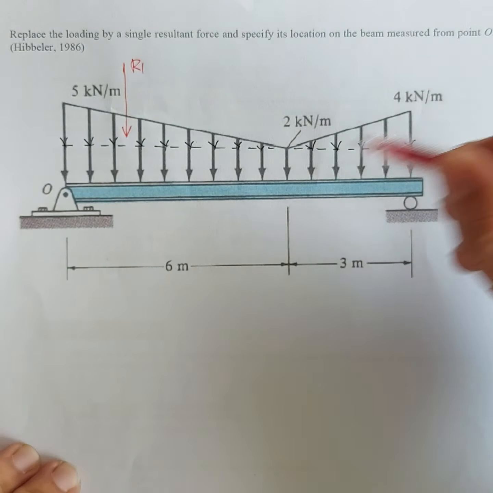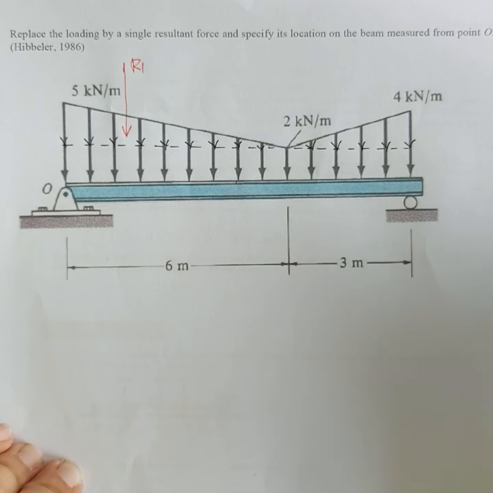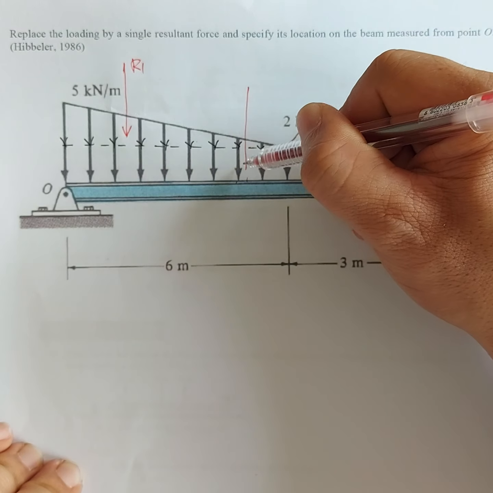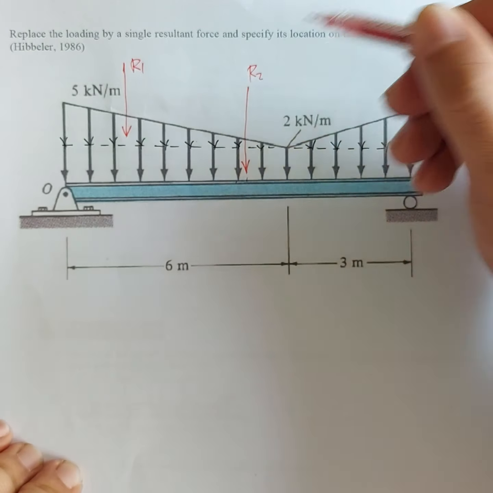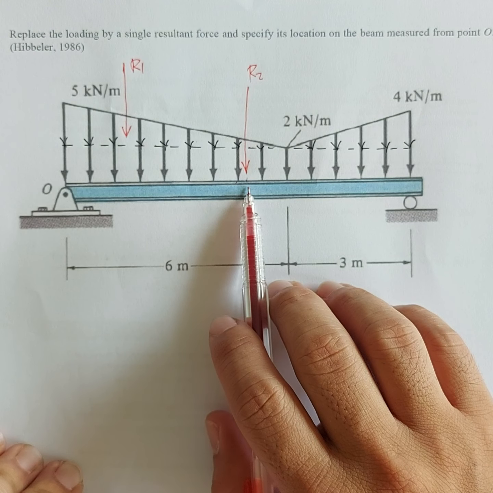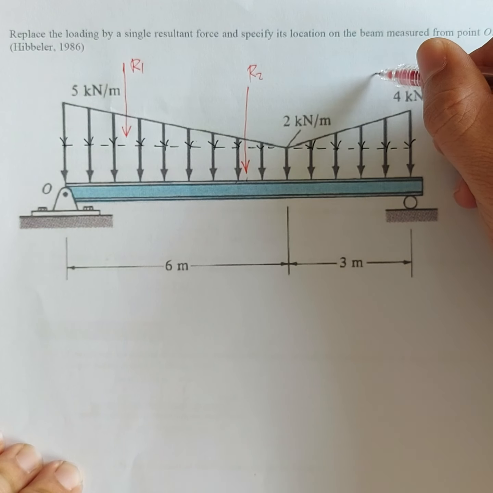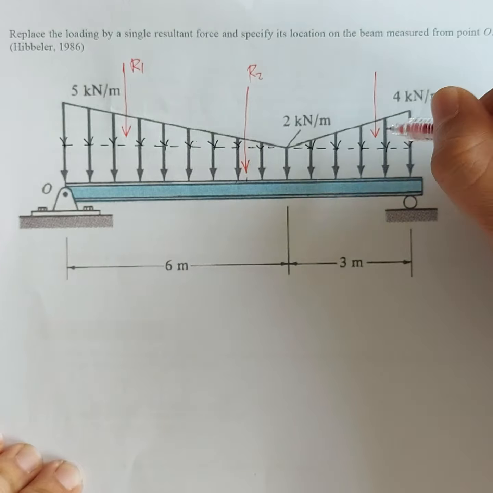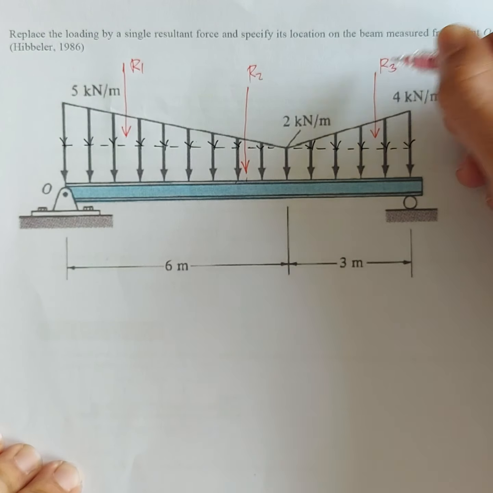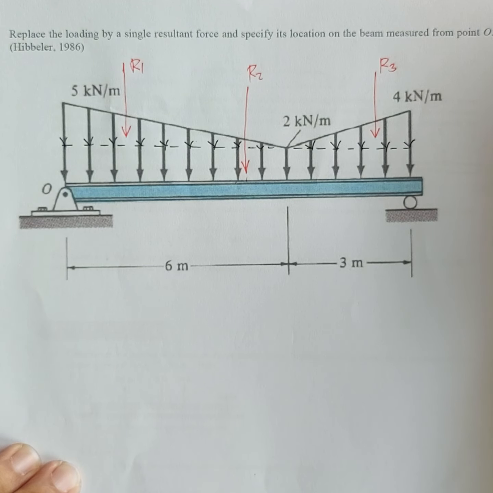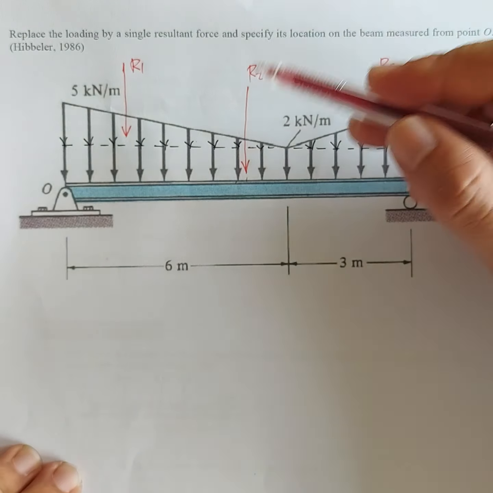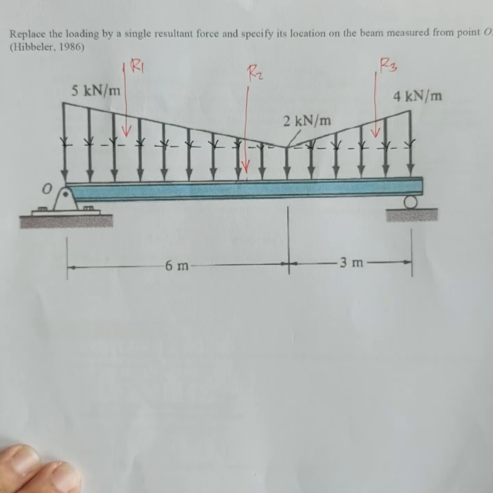Of course, it acts at the center, somewhere here. And then we also have the resultant of this other triangular loading, let's say that is R3. So the resultant force is just the sum of the 3 forces.